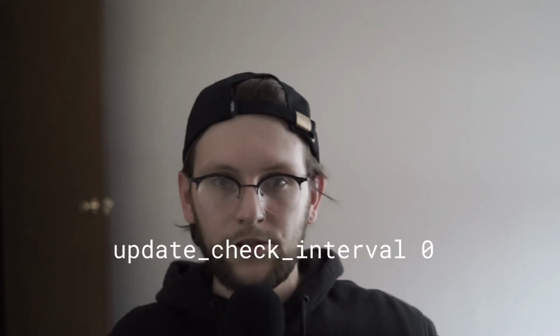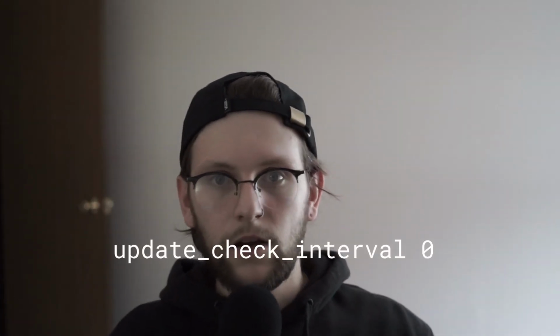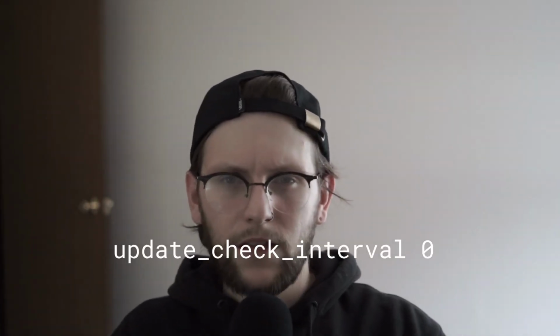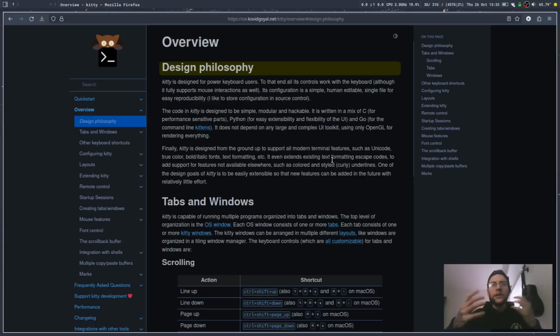But other than that, I'll say it's super easy to disable. I'll put the line that you need to put in your config right here. You just put that in your config and it disables that feature, or anti-feature as some people have called it. So other than that, let's jump over to the computer and I'm going to tell you some things that I really like about Kitty.